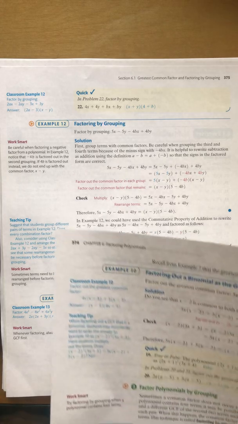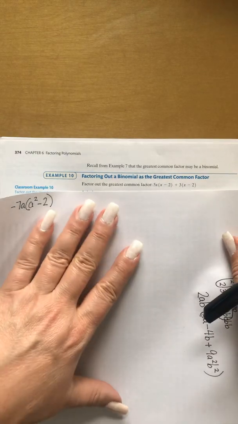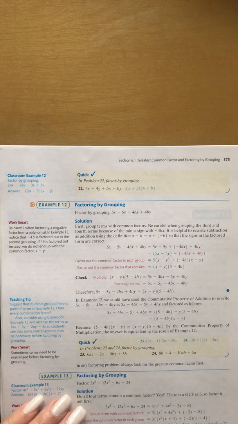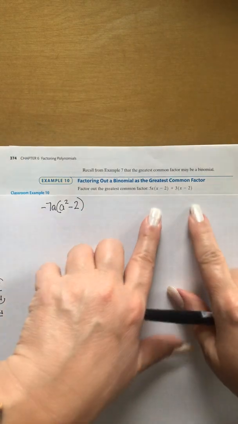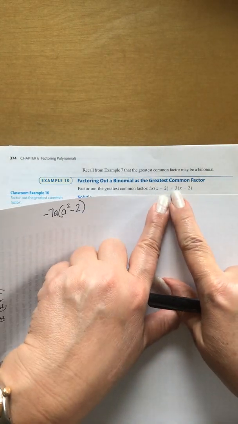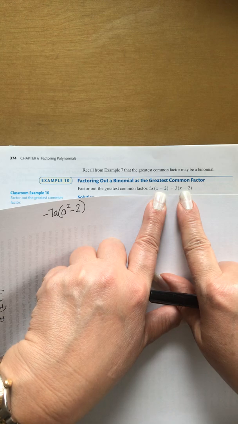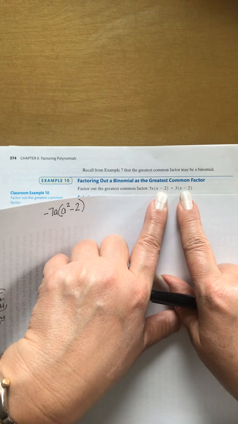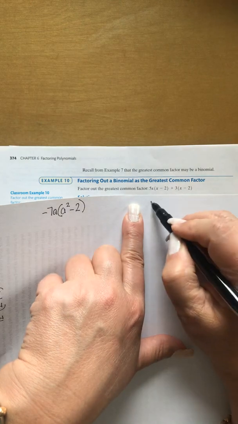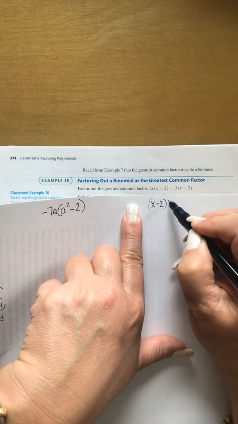And we've got this one right here is stretched out. This is, I'm sorry, hang on one second. 9, yep, that's 10. All right, so now what you're going to see here, you got to look carefully. These are two separate terms. They're separated by a plus sign. You should see these two terms are common. So these are factors. So x minus 2 gets pulled out.